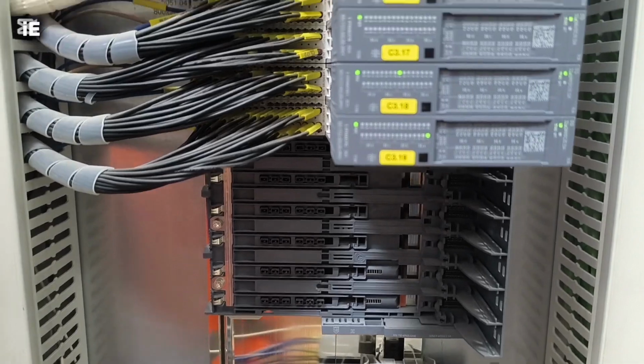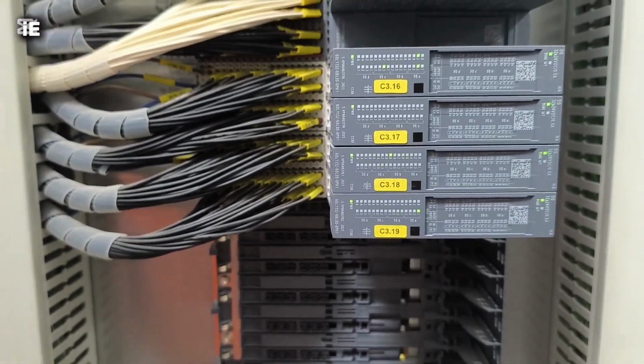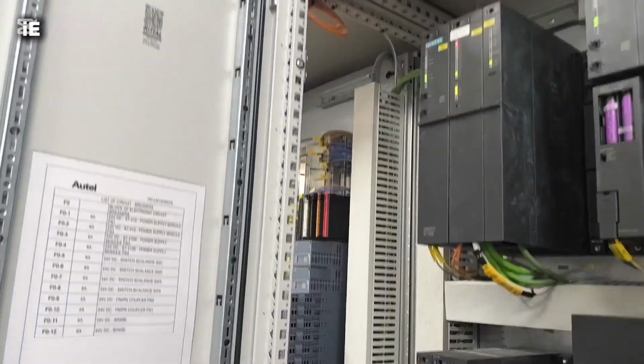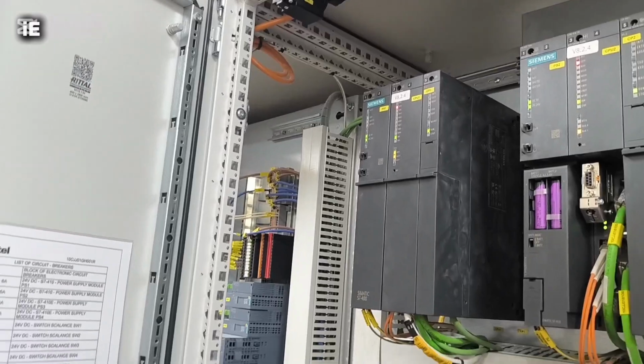So this concludes our discussion about turbine control and protection system. We have discussed the status of PLCs, the lights, meaning of the light status.